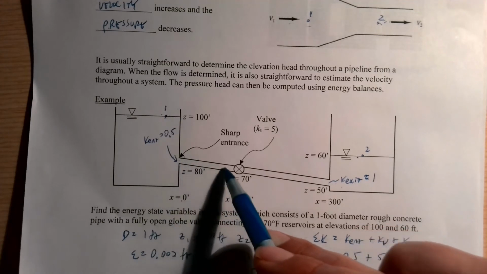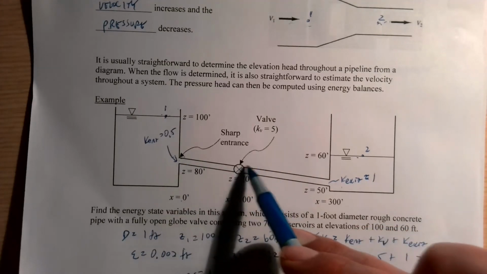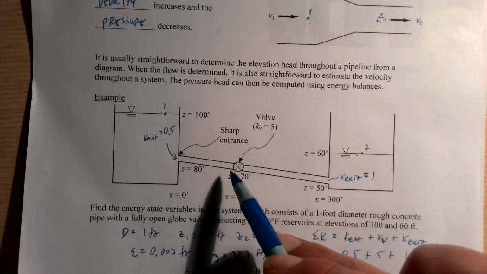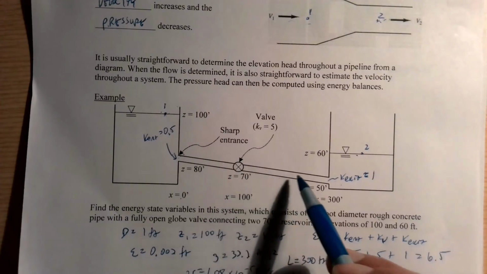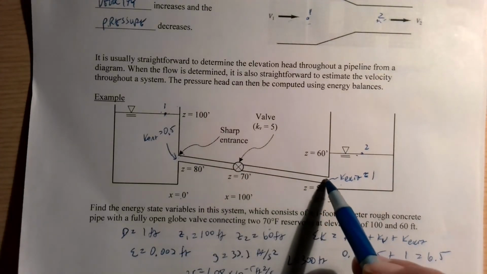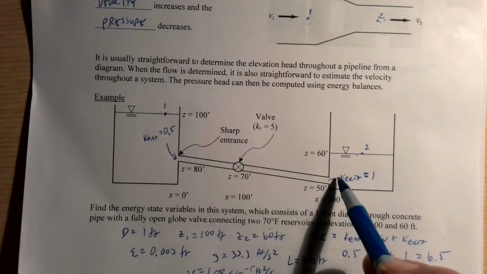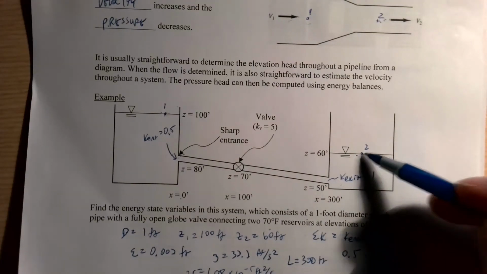Then as I go through here, I'm losing energy to friction until I get to the valve. And when I get to the valve, I'm going to have another minor loss. It's going to be pretty big because it's got a K of 5. So the head is going to drop again right here, and then it's going to continue to drop until I get there, and then there's going to be some more head loss at the exit. And then as I go back up, I'm going to gain elevation head and lose pressure.